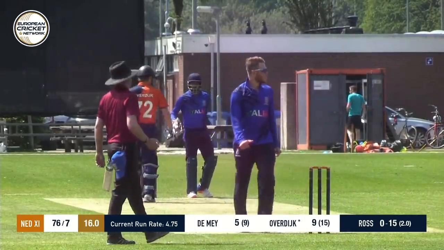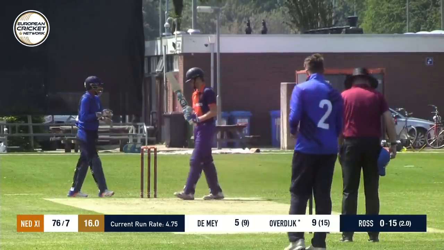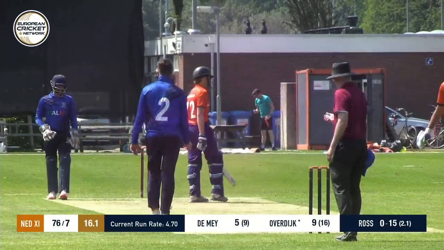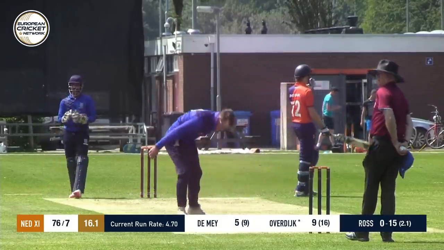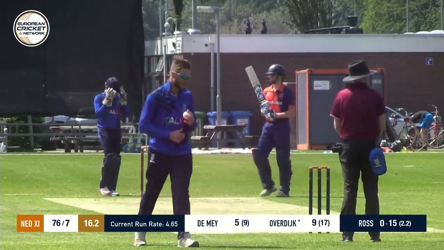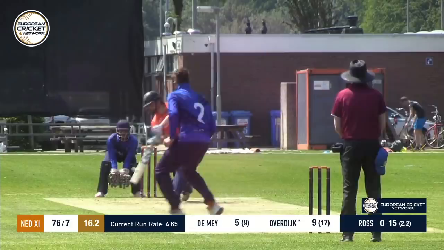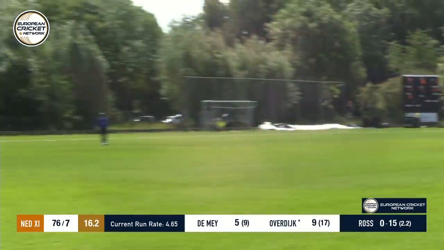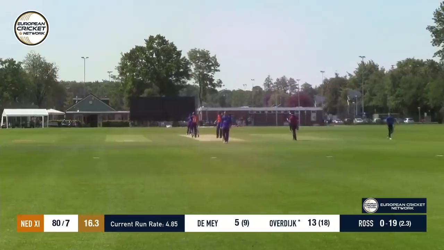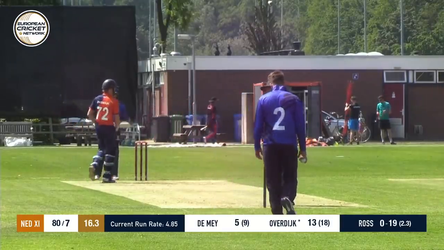As Overdijk looks to come down the wicket this time, but can only hit it as far as the mid-wicket, who's fielding just on the edge of the square. Another dot ball. Ooh, that one's floated up, and once again, Overdijk just can't get underneath it. Some good variation here from Ross. Floats that one up again, a full toss this time, as it goes through the fielder just on the mid-off boundary. So it'll be the first boundary in about 8 or 9 overs, I think, and a much needed one for Holland.